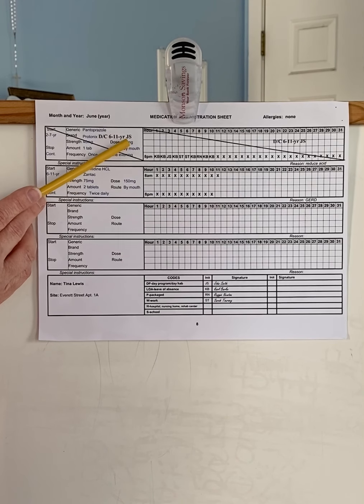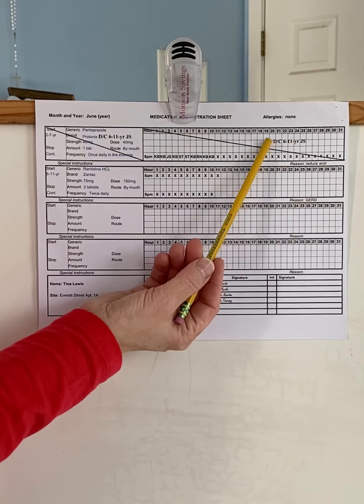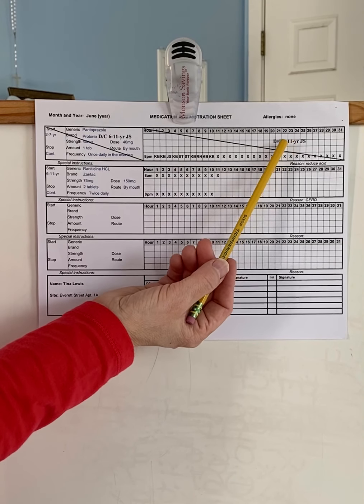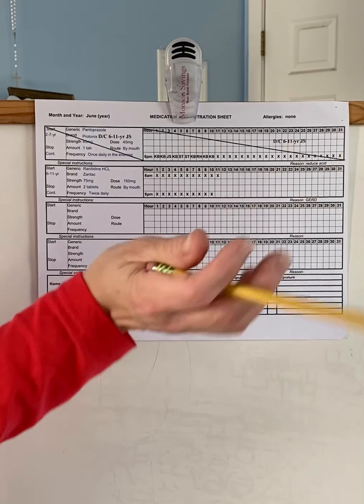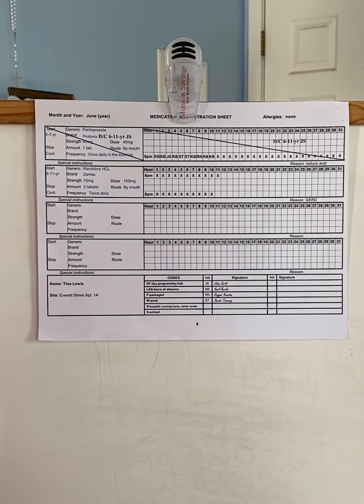On the homework, I want to see your initials, not JS. You do the same thing over here. D/C, the date, 6/11/19, your initials. So now you've discontinued. Now you have to add the new medication.